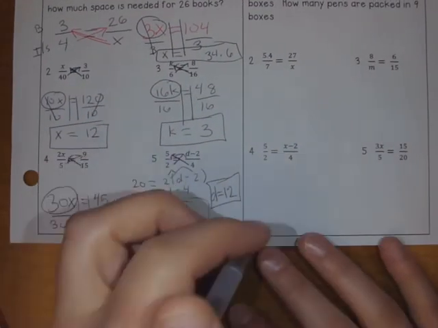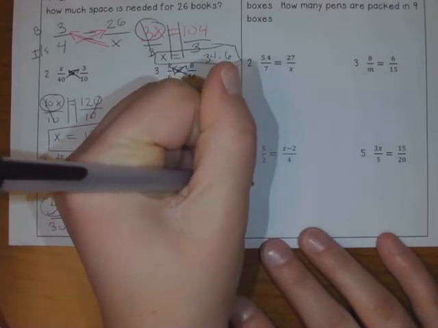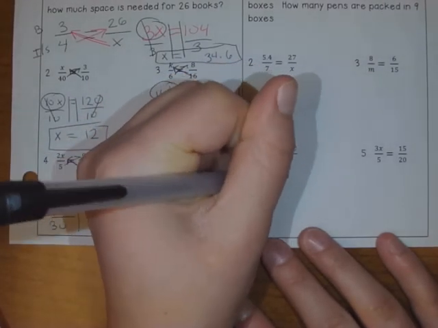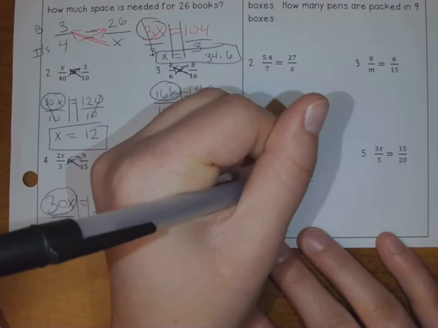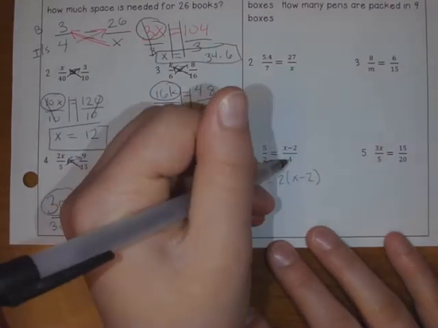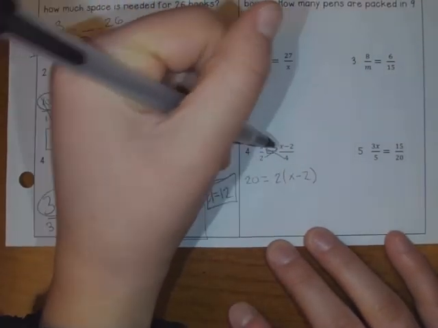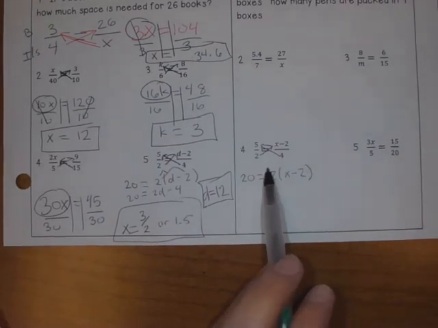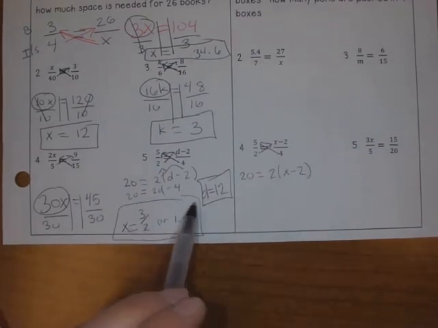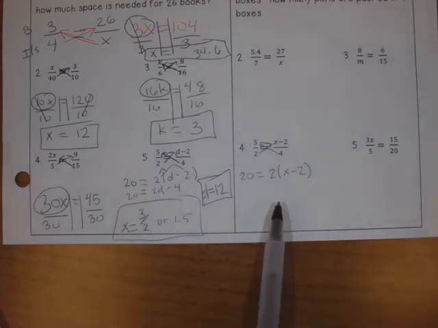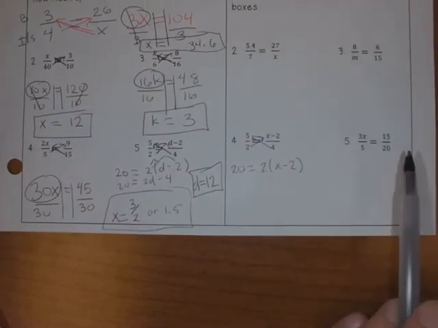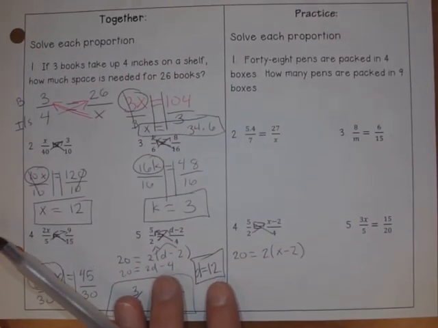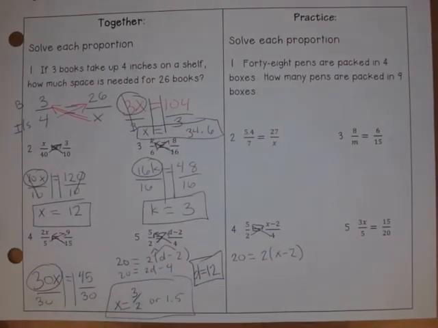And so if you notice over here, it's going to be the same thing. 20 equals 2 times x minus 2 when you cross multiply. I'm not going to solve that one for you because I want you to be able to distribute it yourself and then set it up like I did and solve it. Okay? And then you have these ones. So get your practice done, and that's what I will check next time.